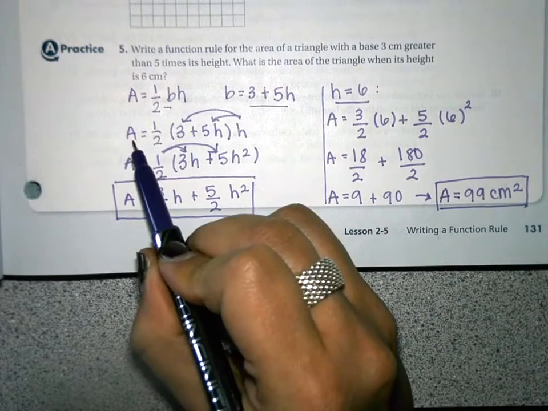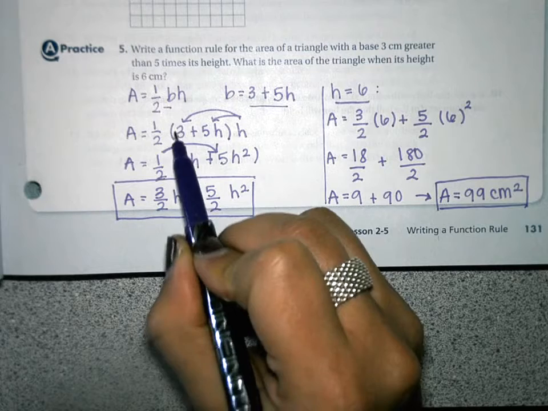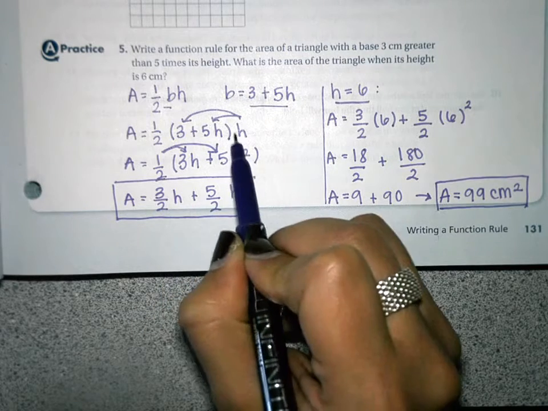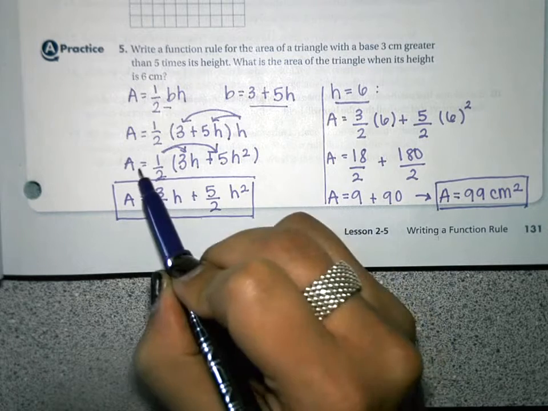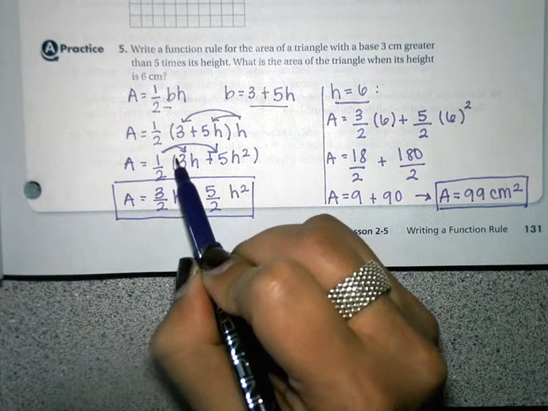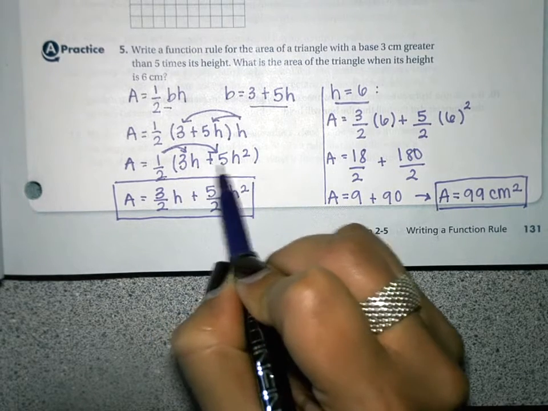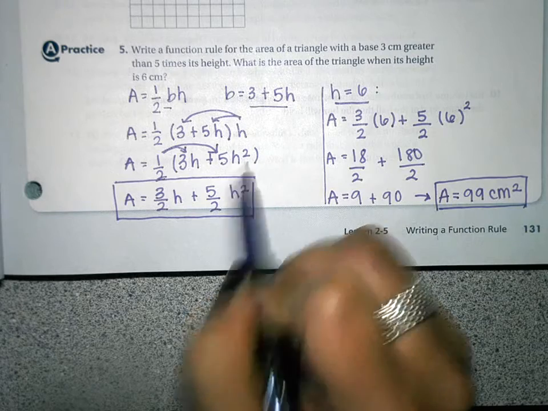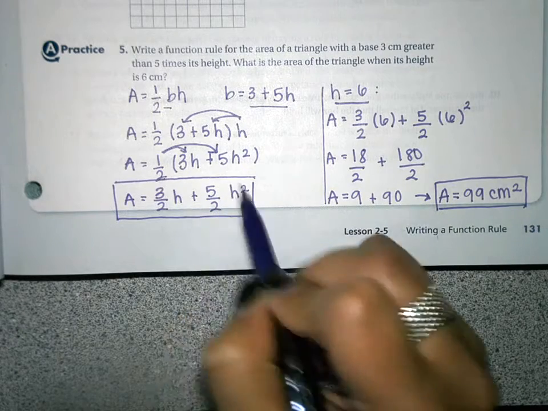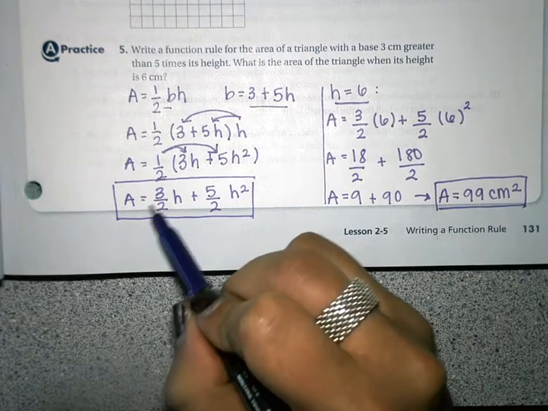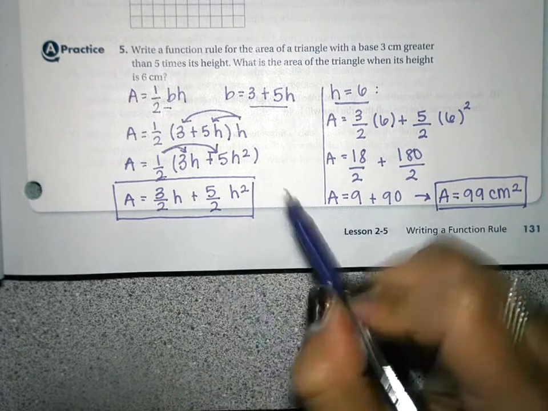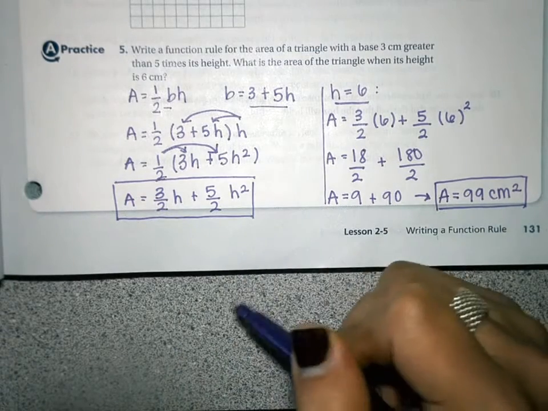So I took that base and I plugged it into the equation. And that gives me a equals 1/2 times 3 plus 5h times h. So I distributed h into the parentheses. That gave me 1/2 times 3h plus 5h squared. And then I distributed the 1/2, but I could not simplify, so I just left it as area equals 3 over 2h plus 5 over 2h squared.